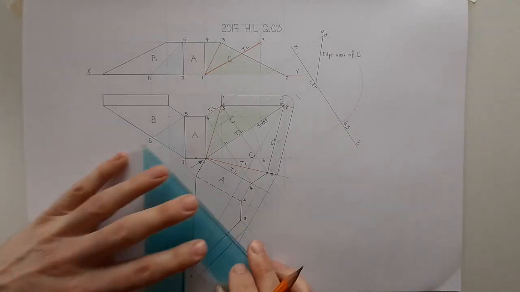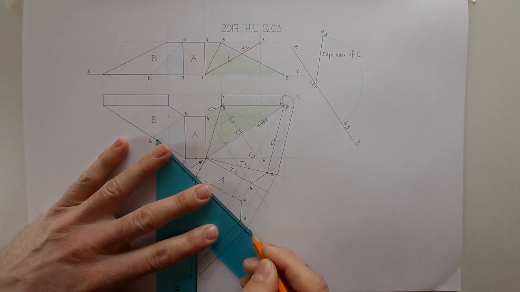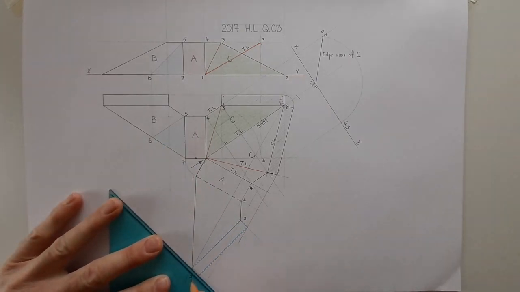So that's sitting in there. So that is how you do the development for that.